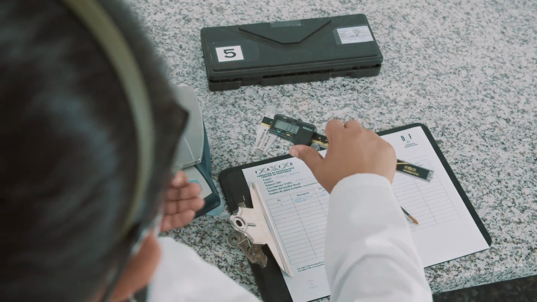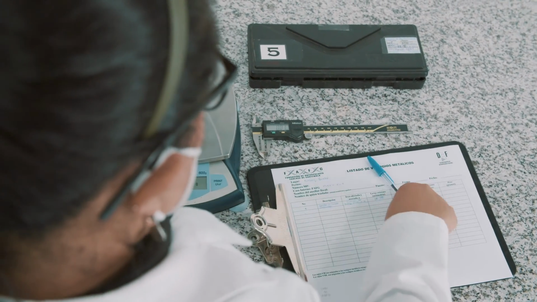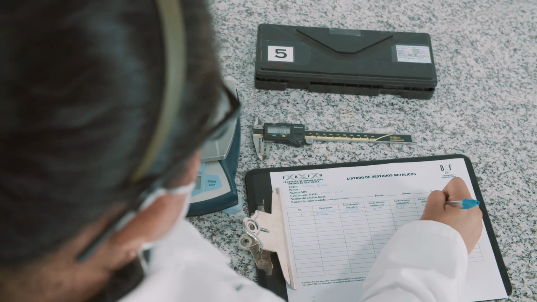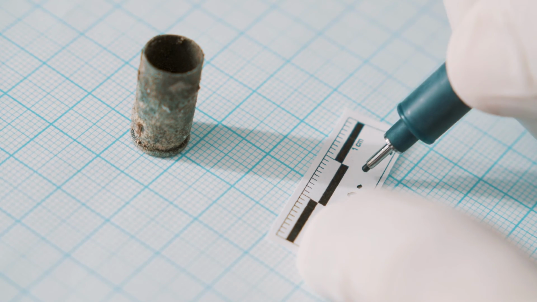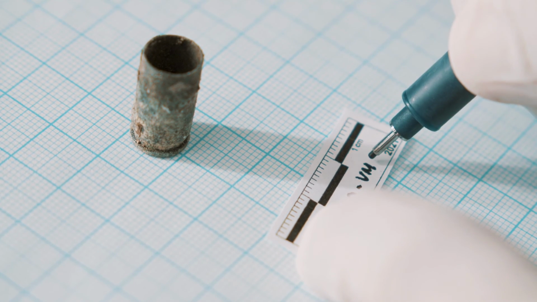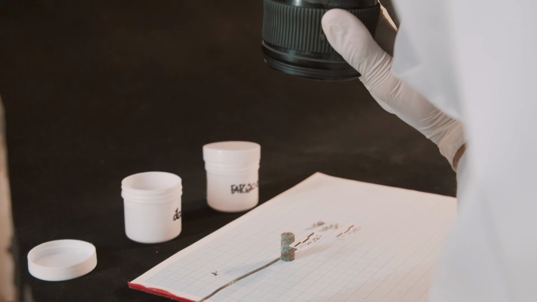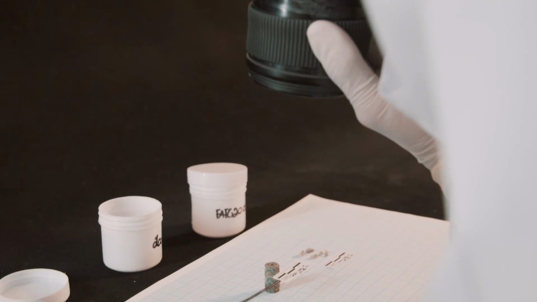Some additional processes are then carried out in the laboratory, including the description, measurement, and photographing of evidence and recovered metallic remains. The latter will also be weighed and packed in plastic canisters with their respective nomenclatures.